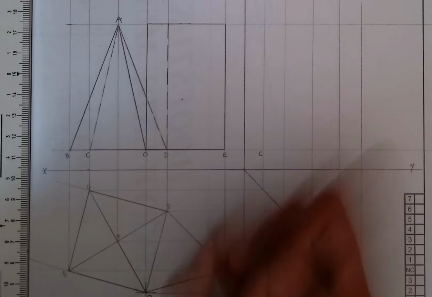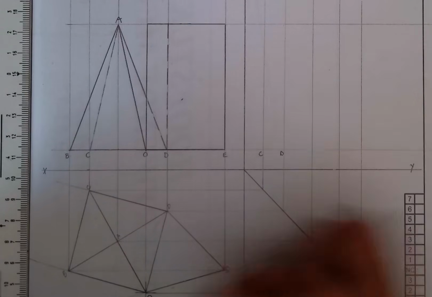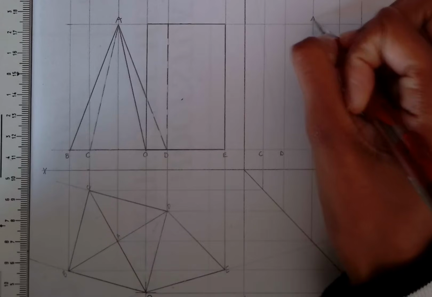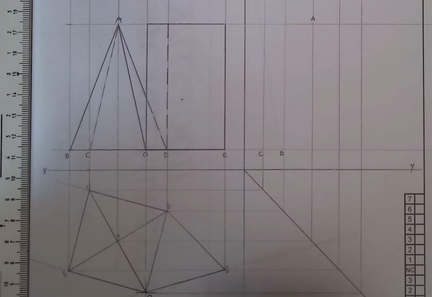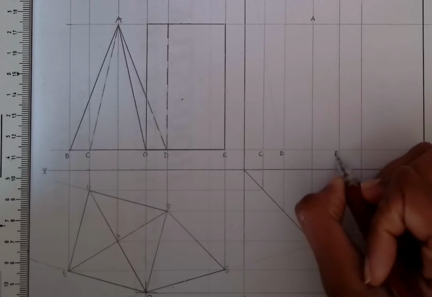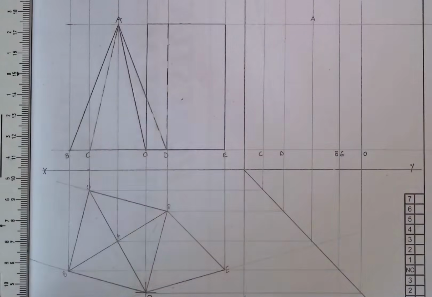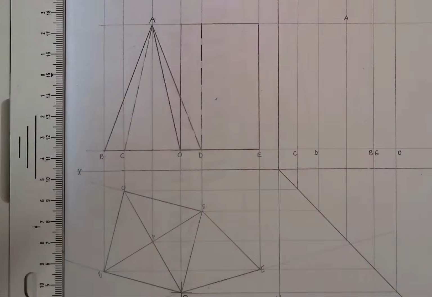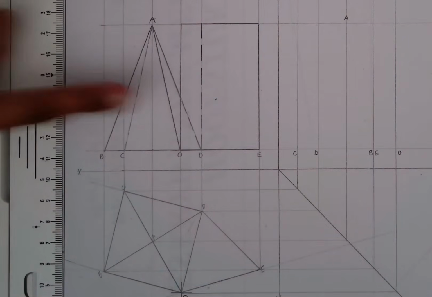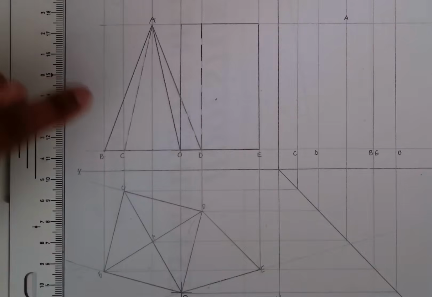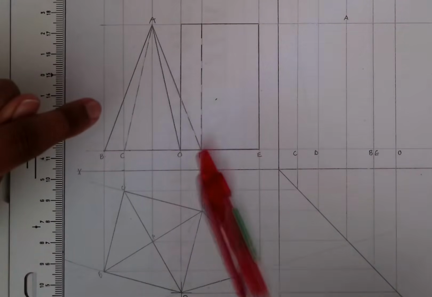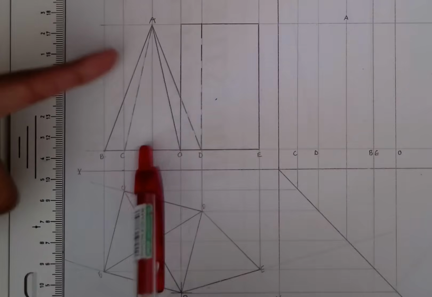So you have C, D, then you'll have A there at the top, B, E, and then you have O. So those are your points in the left view. Remember, left view. So from the left view, you're basically looking at the drawing from this side, and you're going to see the prism. The prism will be at the back of the pyramid.